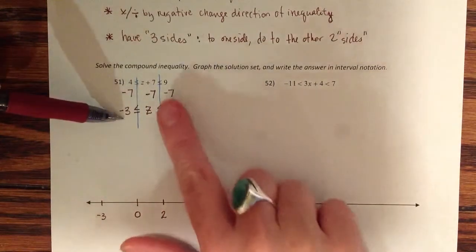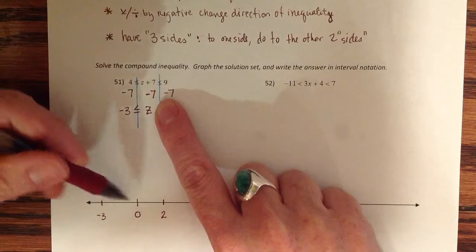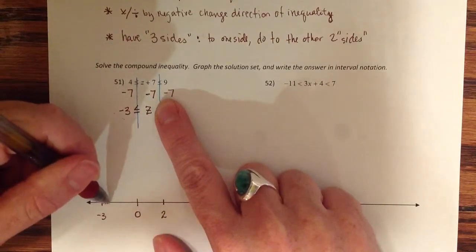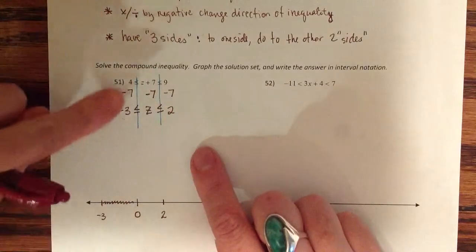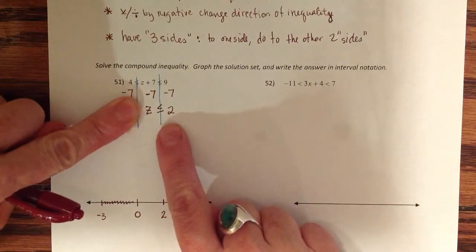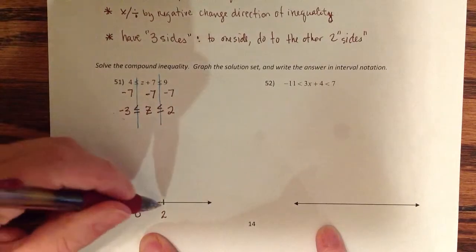Now, if I look at just the left side of it, it says z has to be things that are bigger than negative 3. So I know I'm shading in this direction. But z also has to be things that are smaller than 2. So that has me shading in this direction.